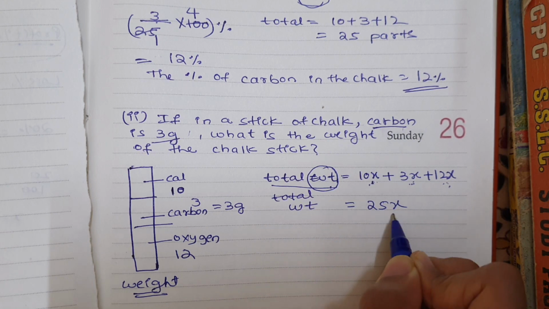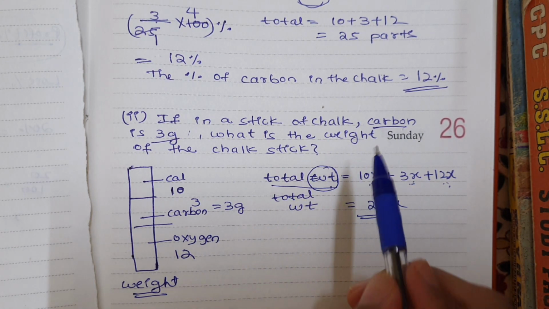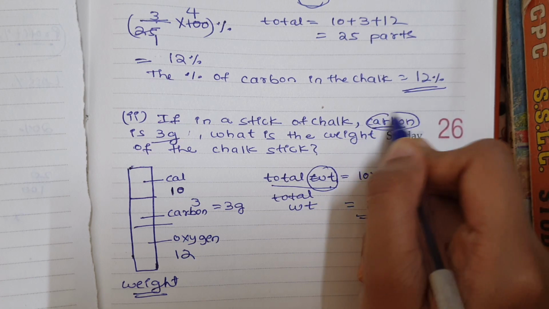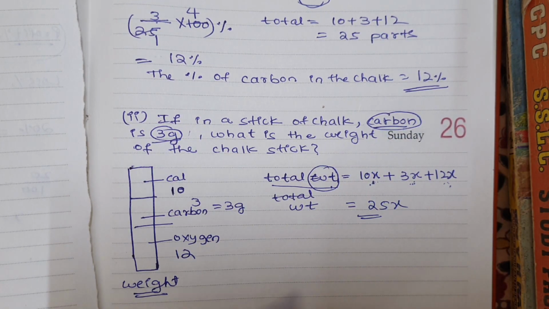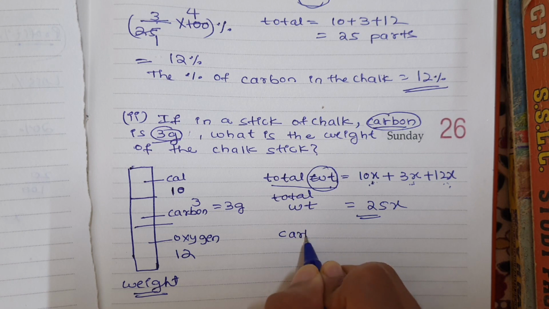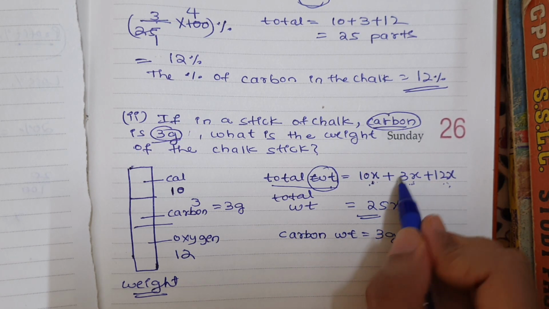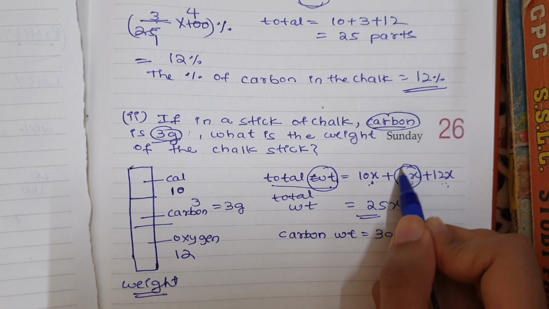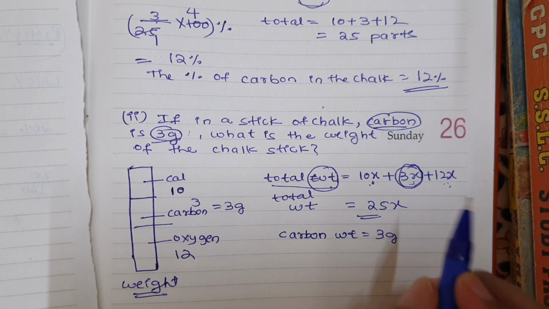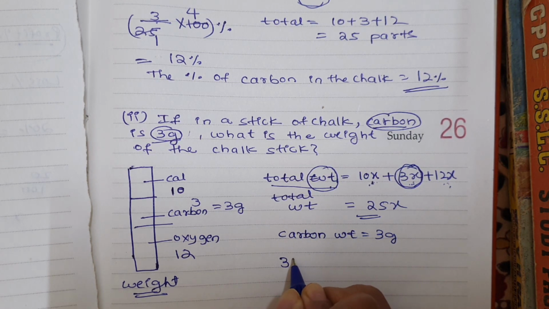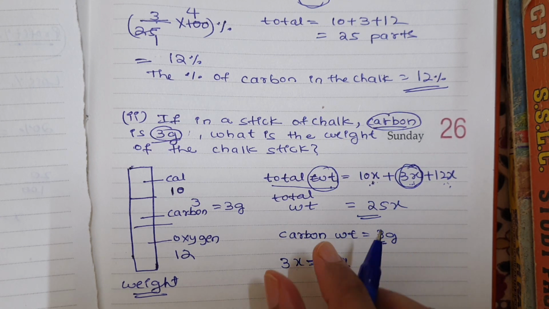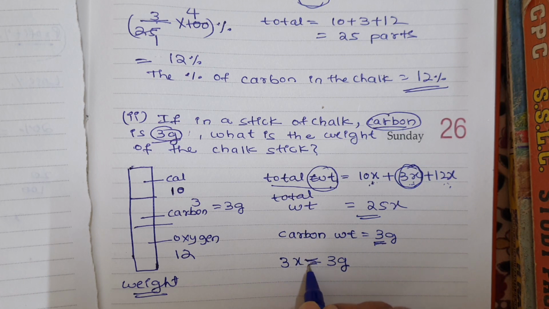Total weight is 25x. In the question they have given the weight of carbon is 3 gram. Carbon weight is equals to 3 gram. So 3x represents the weight of carbon. That means 3x is equals to 3 gram. 3 gram is the weight of carbon, and 3x also represents the weight of carbon. So 3x can be equals to 3 gram.